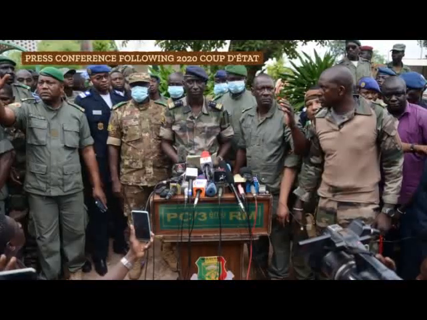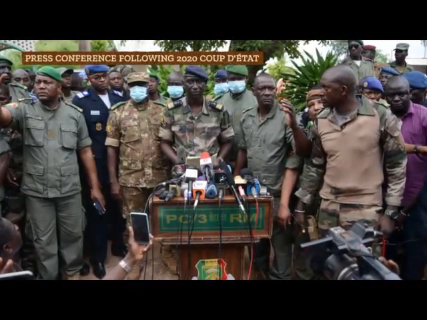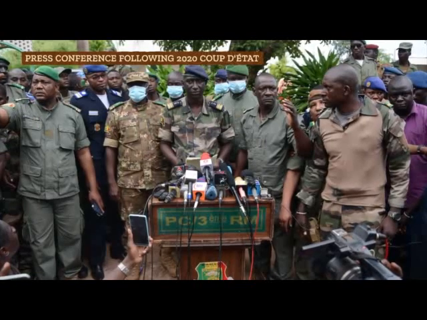In both 2020 and 2021, there have been coups in Mali. Its political situation is far from stable.